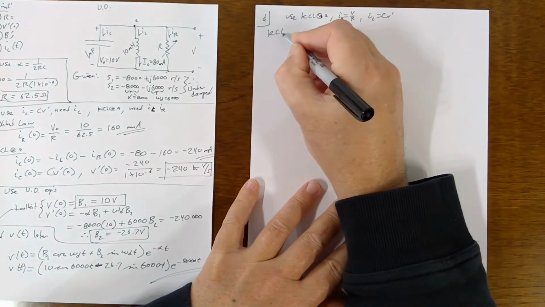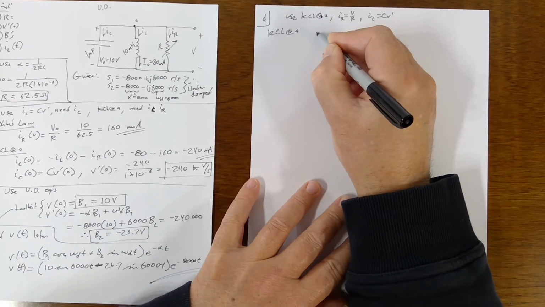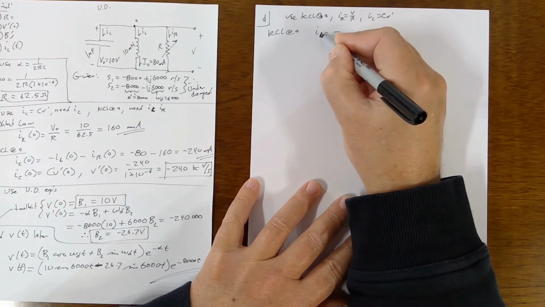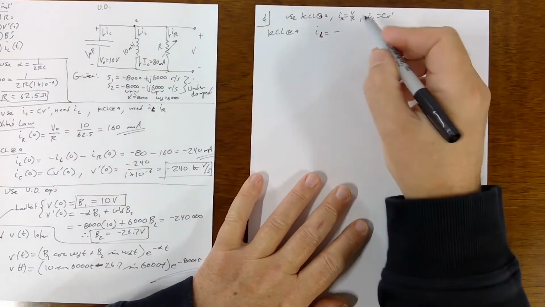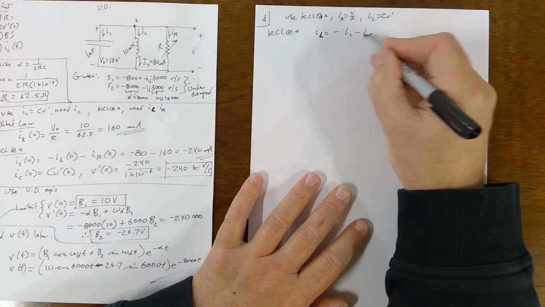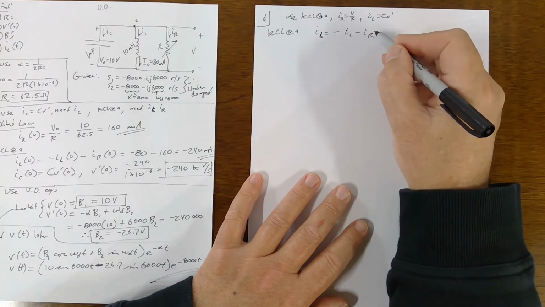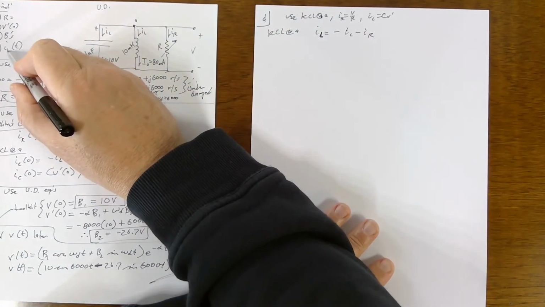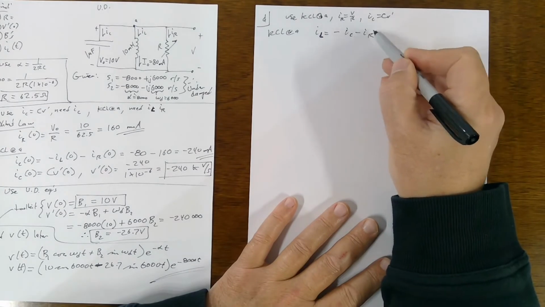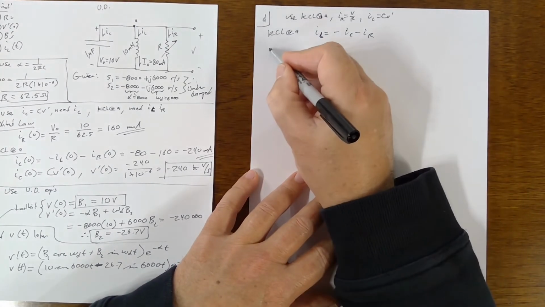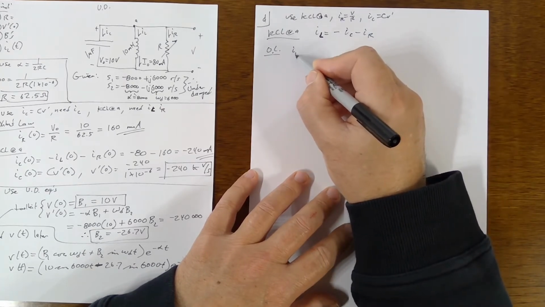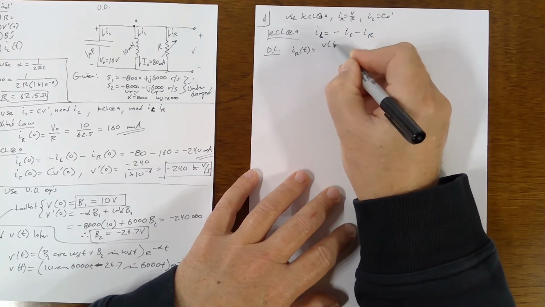So KCL at A tells us that I sub L, the thing that we need, the thing that we're asked to find, is minus I sub C minus I sub R. So we need I sub C and I sub R as functions of time, because we're trying to find I sub L as a function of time. So Ohm's law will give us I sub R as a function of time. So I sub R of t is just V of t over R.